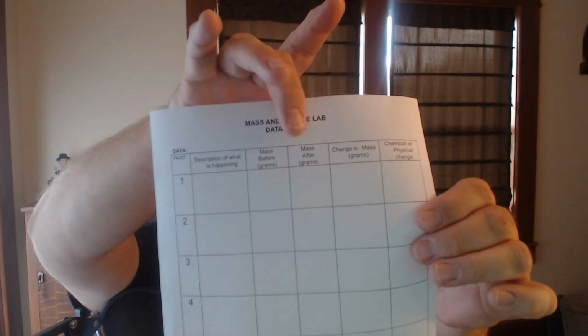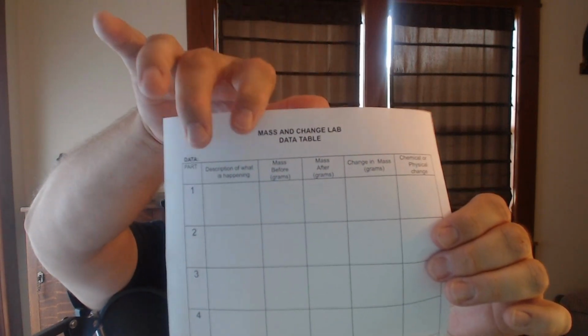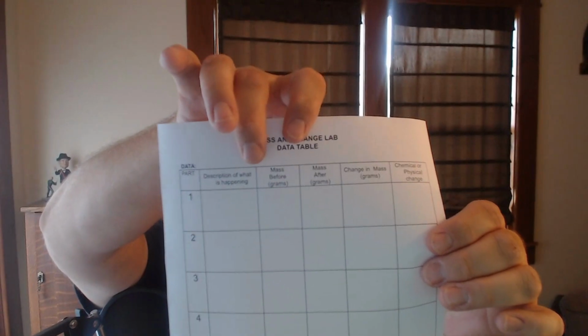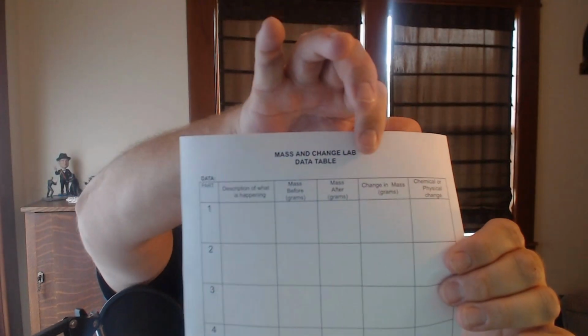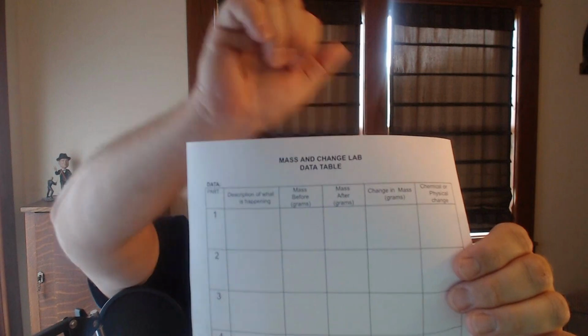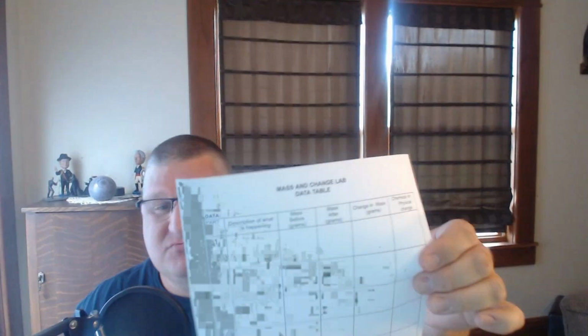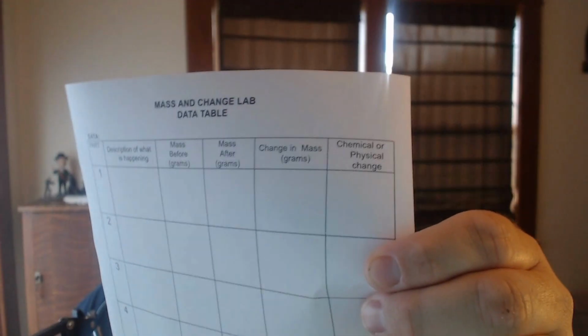So before and after. It is very important that you get both of these two measurements, because if you don't have those two measurements, this column over here, the subtraction for the change in mass, can't happen. Okay? So make sure you get that information. Then finally, last column, chemical or physical change. You have to make the decision and you have to write that out. Okay, so it's basic worksheet stuff, but I also want to go through it with you so you knew exactly what you're up to.